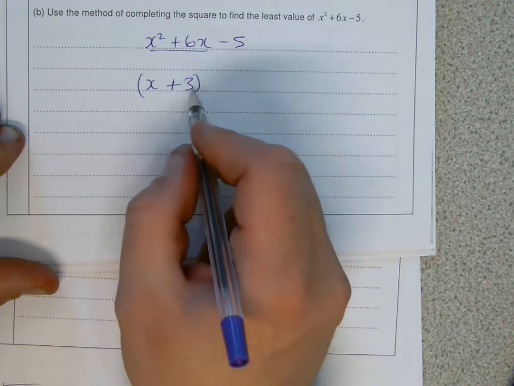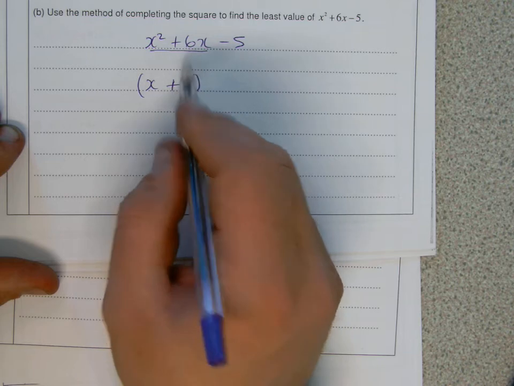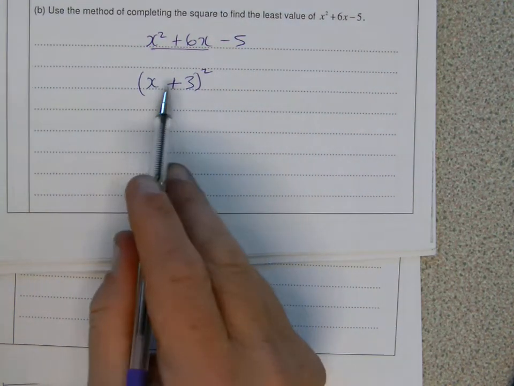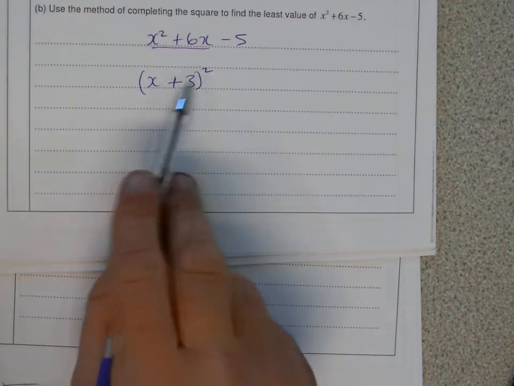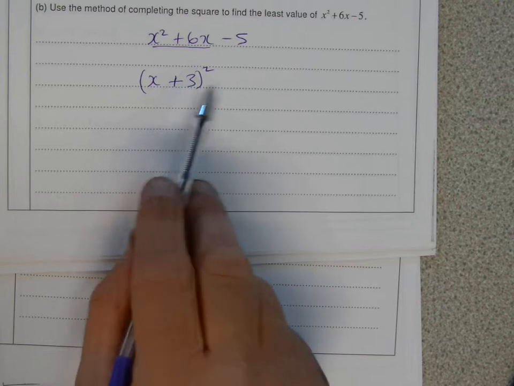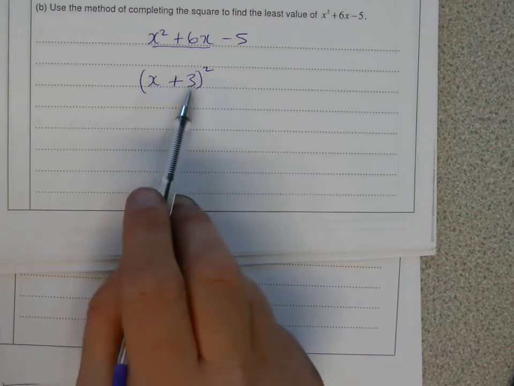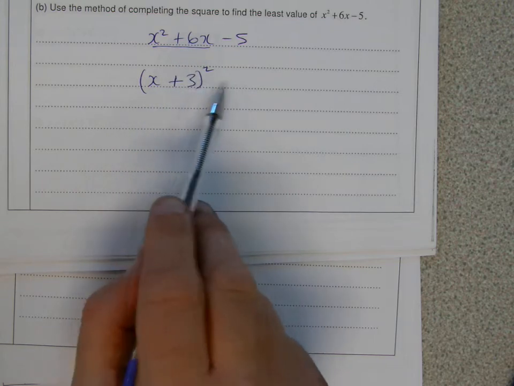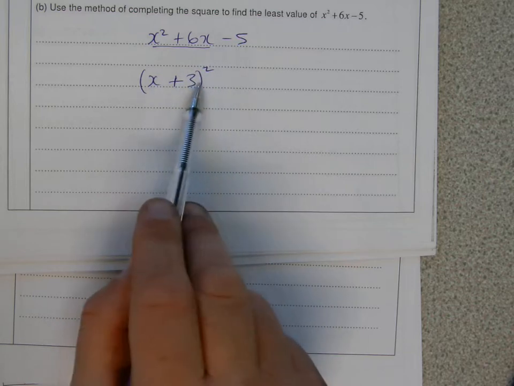Focus on that value, plus 6, halve it, you get plus 3. And we square that then. Now, if I got x plus 3 all squared, and multiplied that out, I'd get x squared plus 6x, which is just like we have here, but I also get a plus 9, which I haven't got up here. So this will give me x squared plus 6x plus 9.